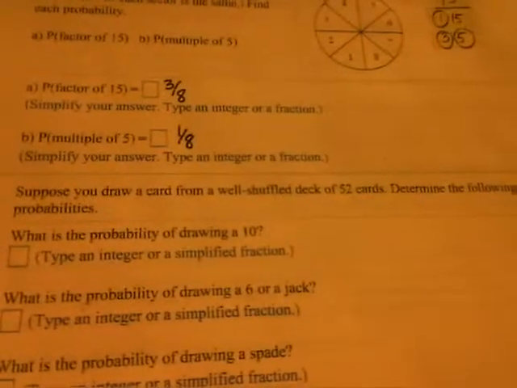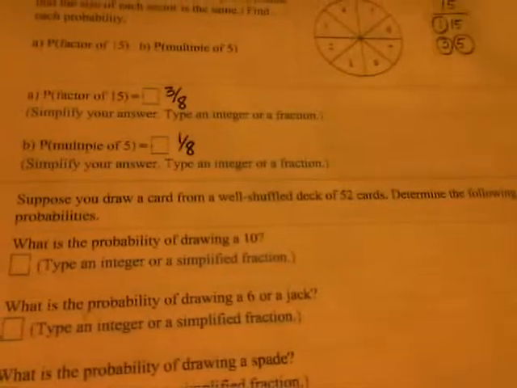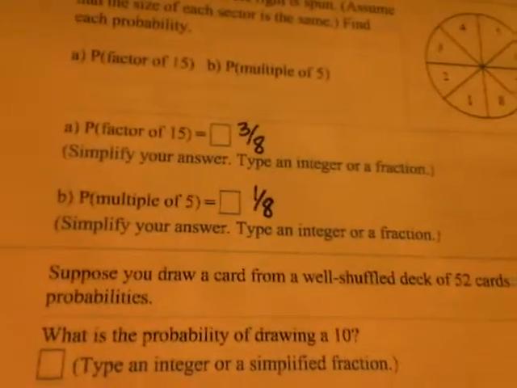Okay, let's take a look at problem number 2. It says we're supposed to draw from a well-shuffled deck of 52 cards, and here you want to determine the following probabilities. So here we have a well-shuffled deck of 52 playing cards, and we want to find, in this case, the probability of drawing a 10.